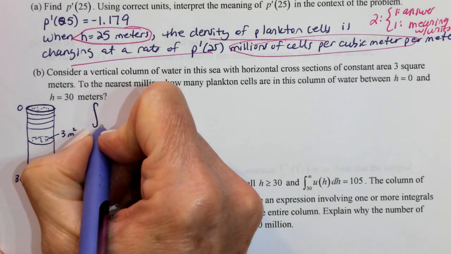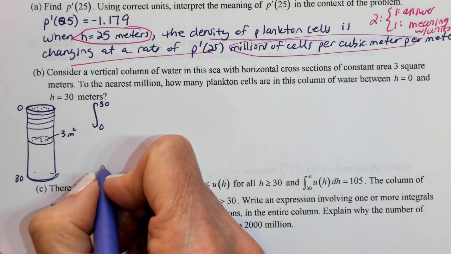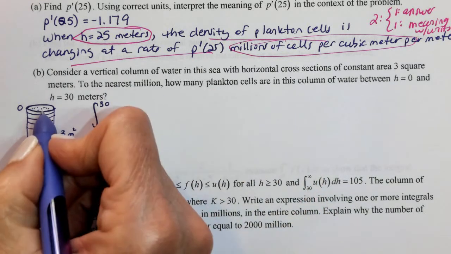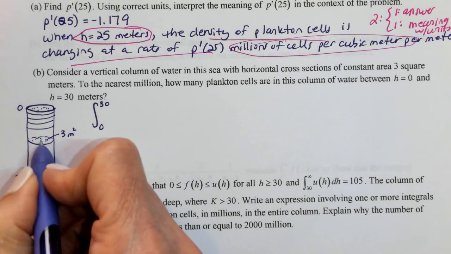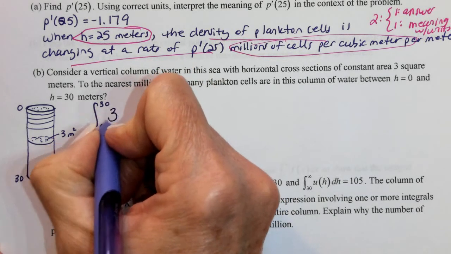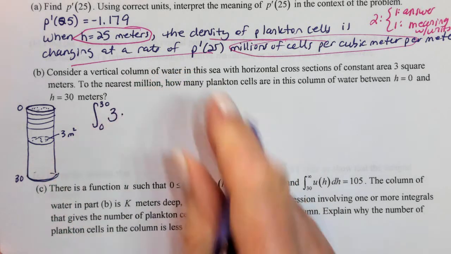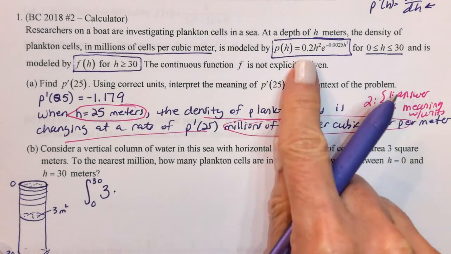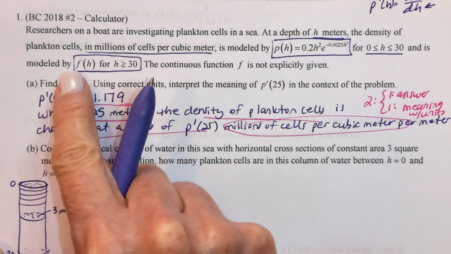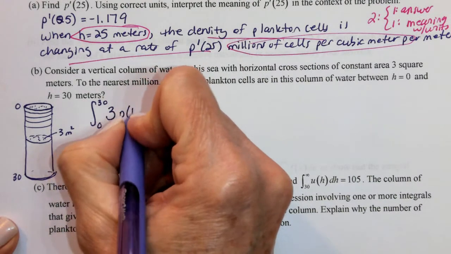Integral from 0 to 30 of what? Well, I have my density times my area. In my mind, that's going to work. So I'm going to write the area is 3 square meters times my density, which from 0 to 30 I need to use P, not F, I need to use P. So this would be P of H.